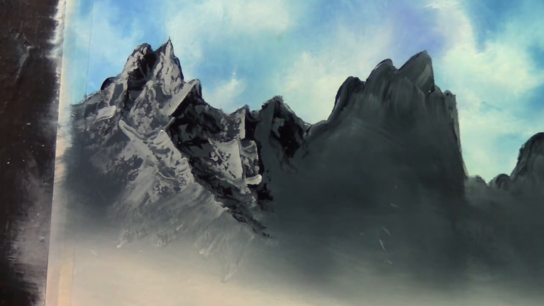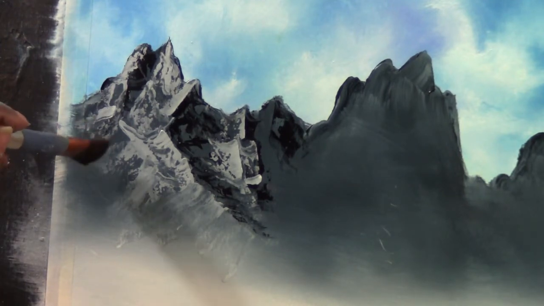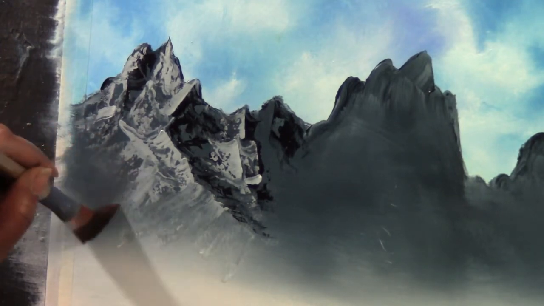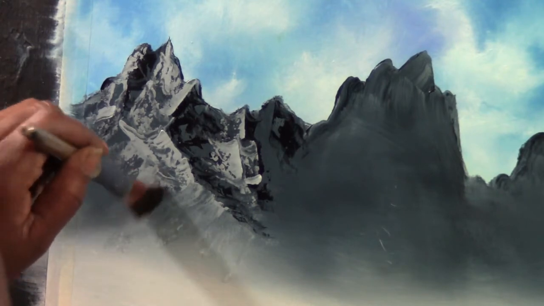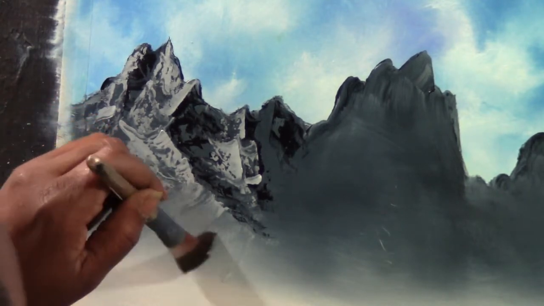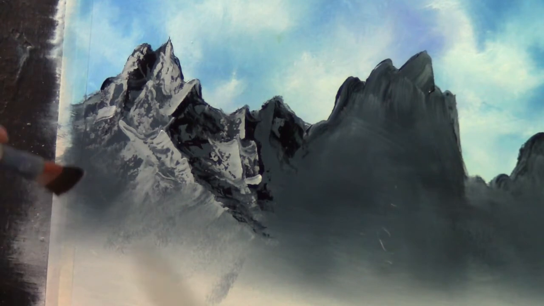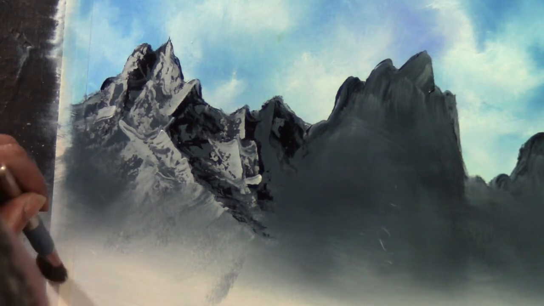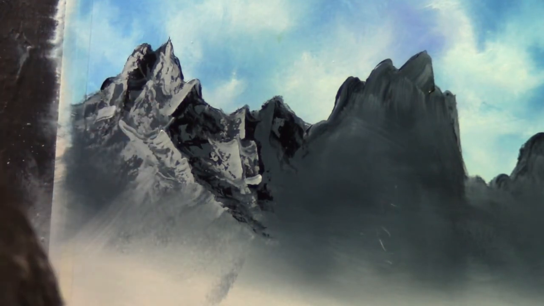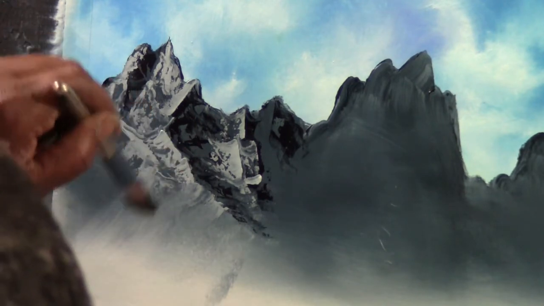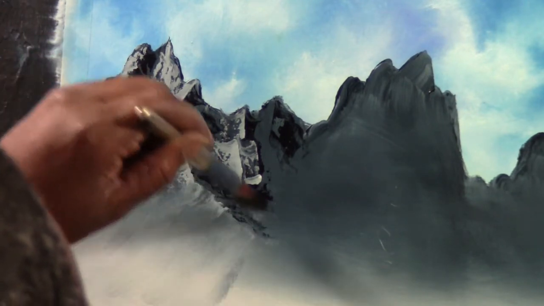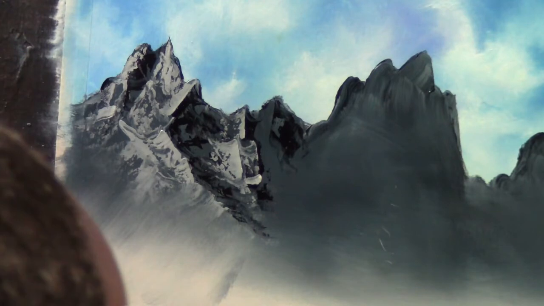Okay. Now, I want you to check out something here. I'll take this little brush here. It's just a mop brush. And we're going to just gently tap. Just tap it. Paint still wet underneath. Gentle taps like this. And what I'm going to do with those taps is go from the bottom and you go upward, in the direction of the mountain itself, just like that.